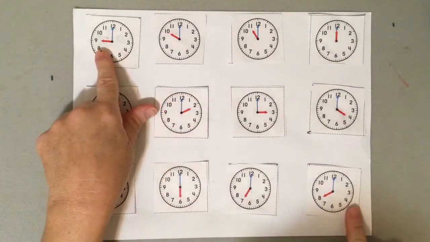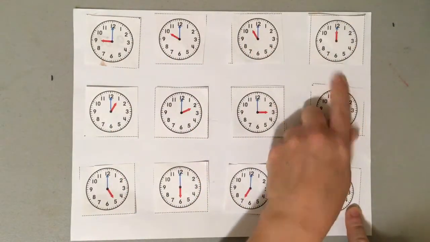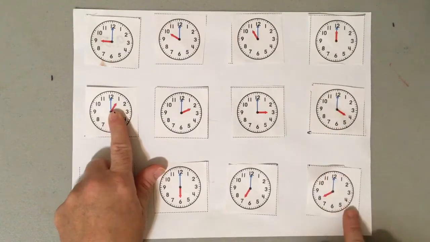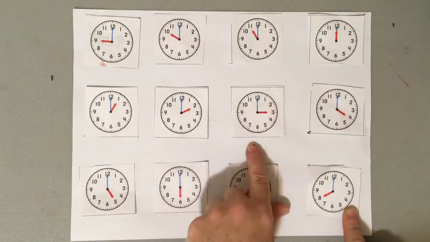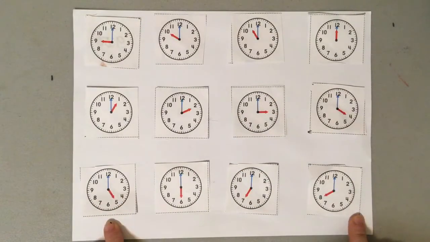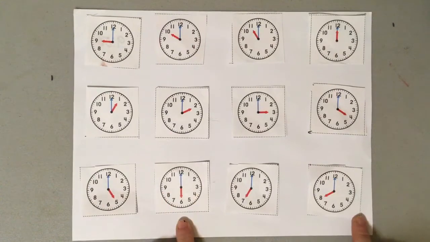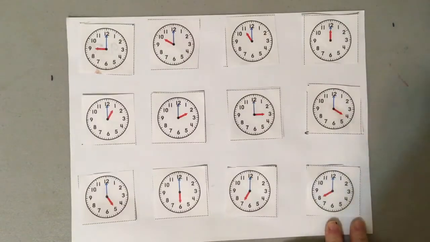So I was going to put 9 o'clock, wake up, 10 o'clock, breakfast, 11 o'clock, watch TV, 12 o'clock, lunch, 1 o'clock, play outside, 2 o'clock, play with the dog, 3 o'clock, have a snack, 4 o'clock, watch TV, 5 o'clock, eat dinner, 6 o'clock, clean up the dishes, 7 o'clock, watch TV, play some video games, and 8 o'clock, bedtime. I was going to do it like that.